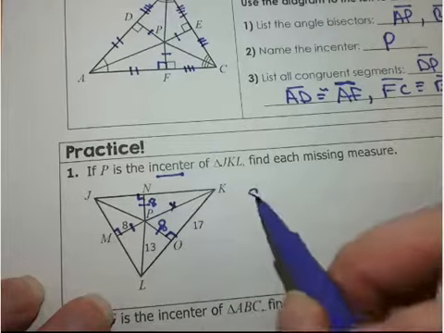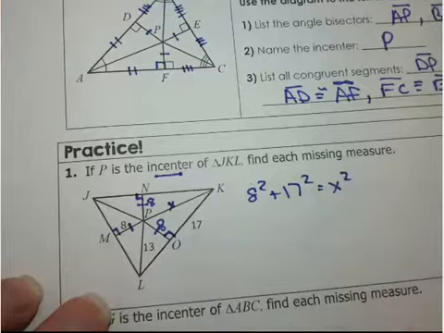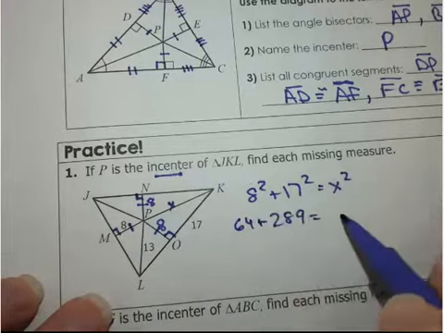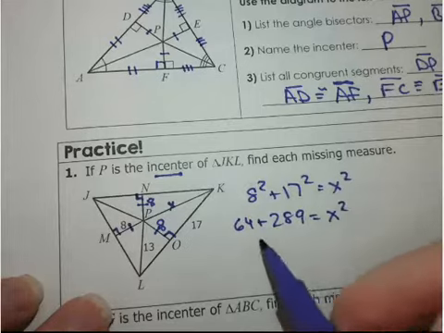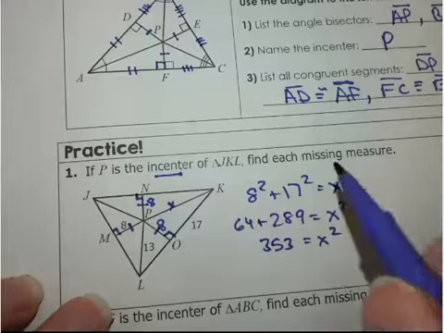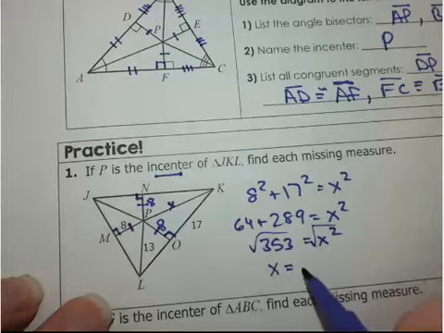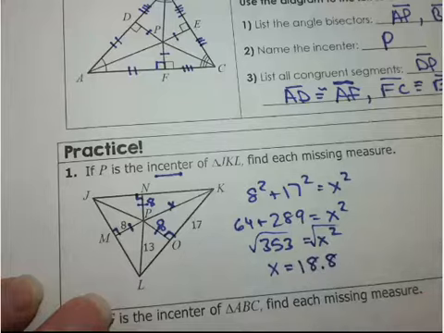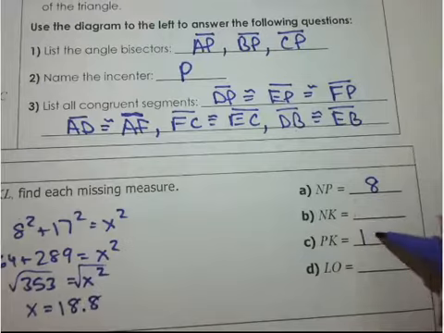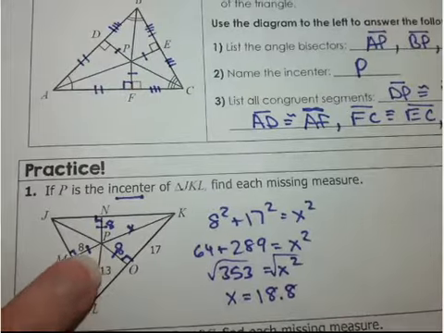I have 8 squared plus 17 squared is equal to x squared. So that's 64 plus 289 is equal to x squared. Combine that, that's 353 is equal to x squared. And so I take the square root of both sides. I'm just going to flip it here. x is equal to 18.8. So I'm going to come over here to PK and put 18.8 because that's the hypotenuse of that small right triangle there.